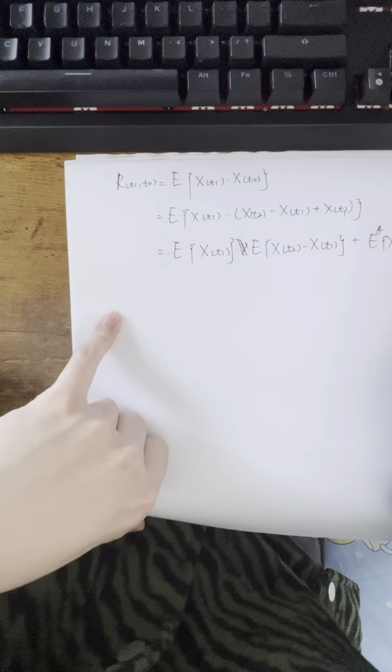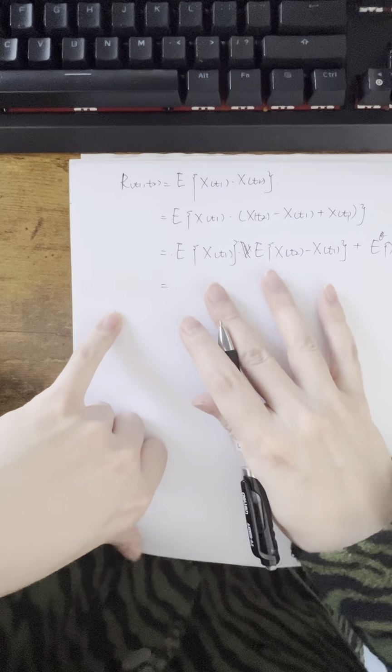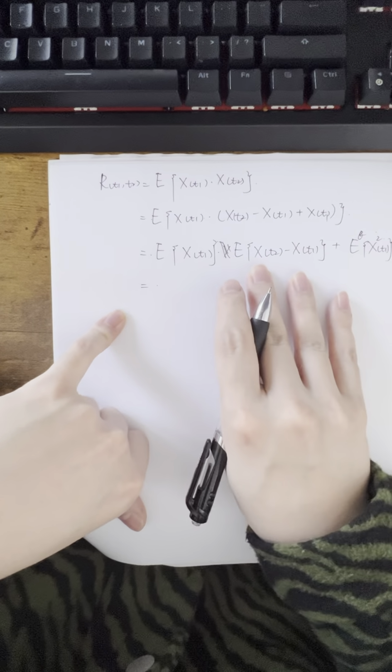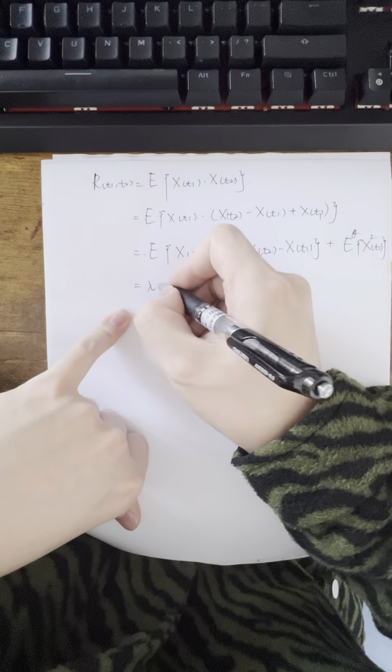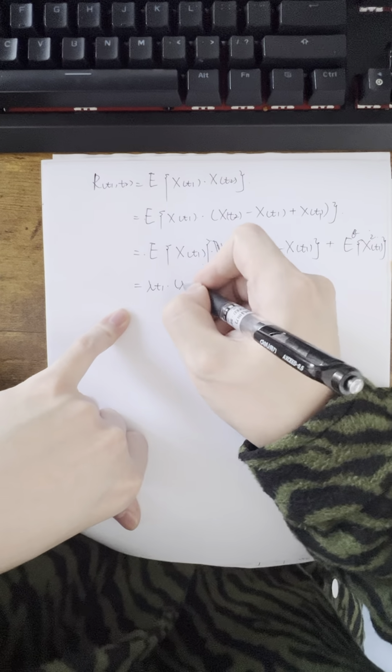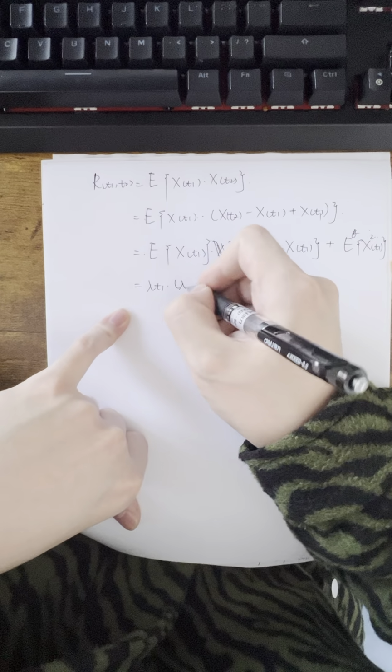Right, so the former part is equal to lambda t1 times lambda t2 minus lambda t1, using the previous formula we calculated in question A, right?